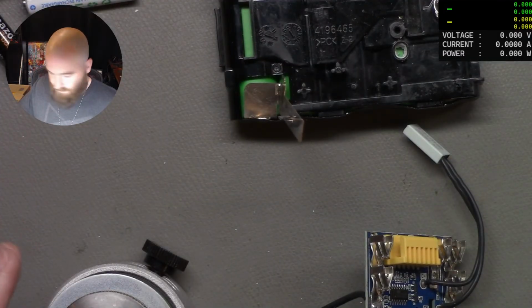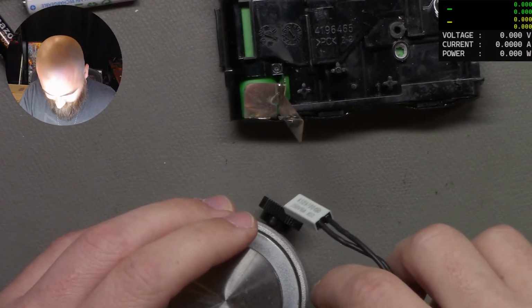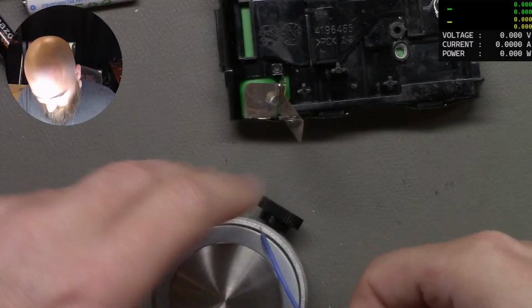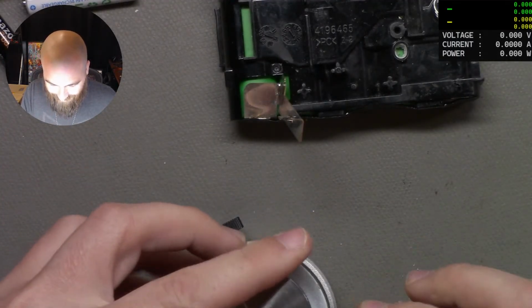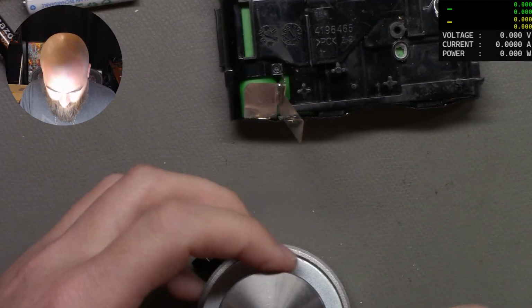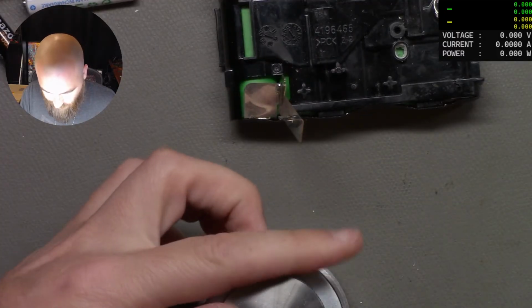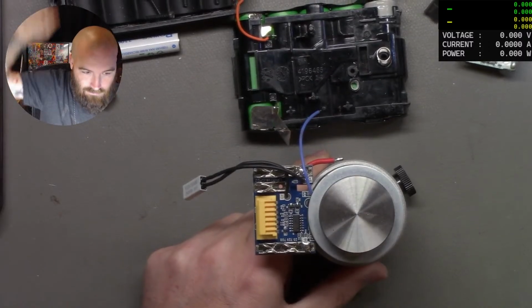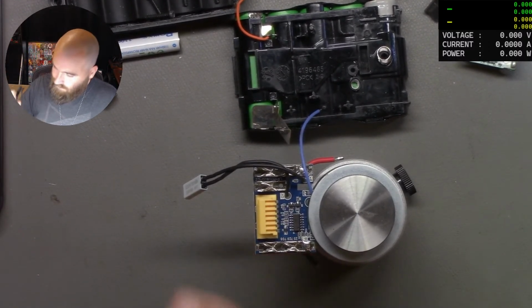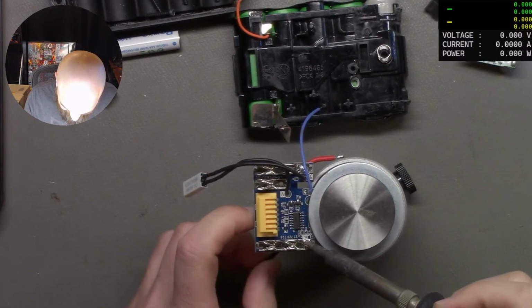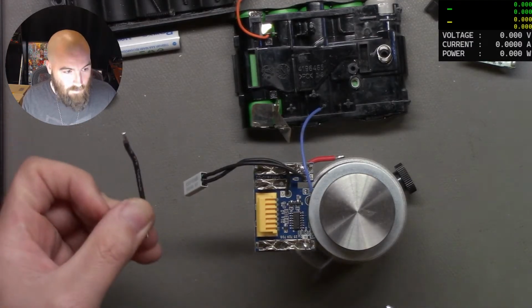Make me get the holder out. Okay, wire out.